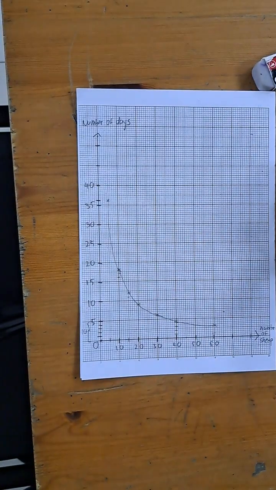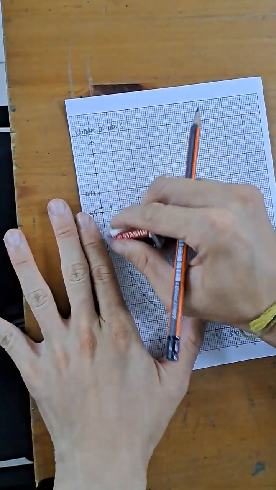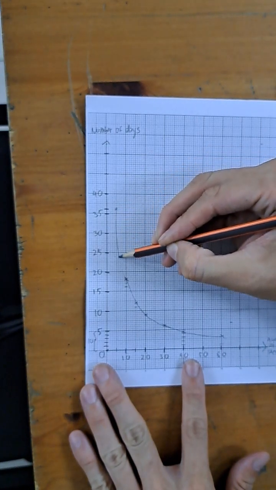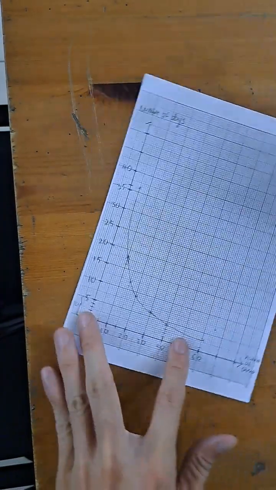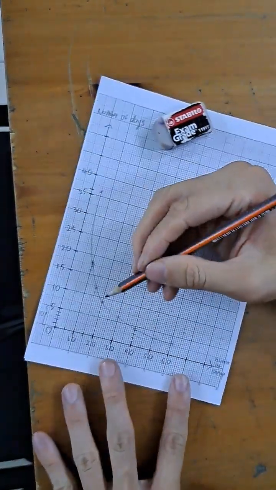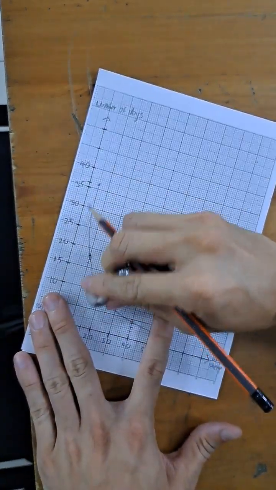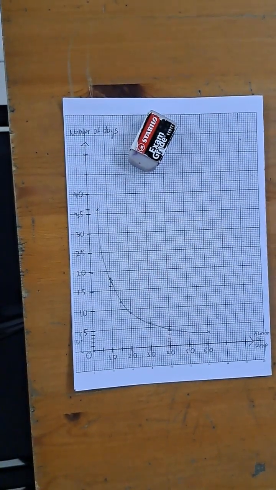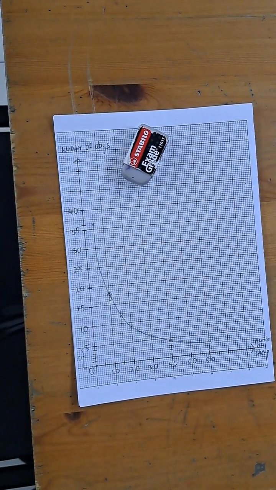All right, so that's considered quite okay. But if you are not happy with it, you can feel free to erase the line and try again, to make it as smooth and neat as possible. So if I'm not happy with this, I can erase a bit and then try to connect it back into one smooth line. All right, and there you go. I'm quite happy with that. All right, and that's how you plot your graph.